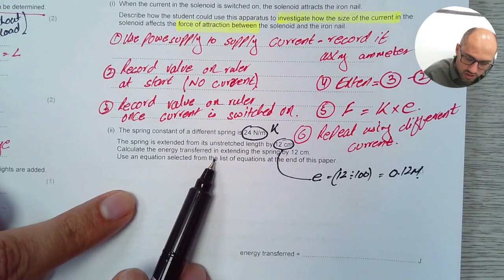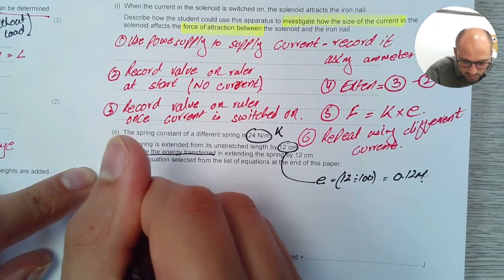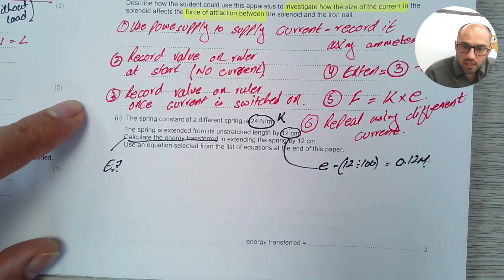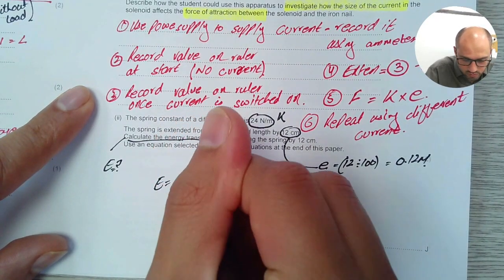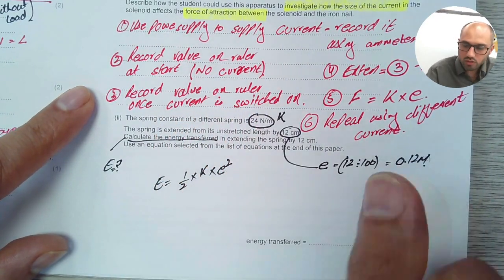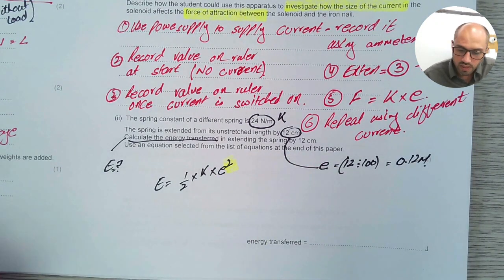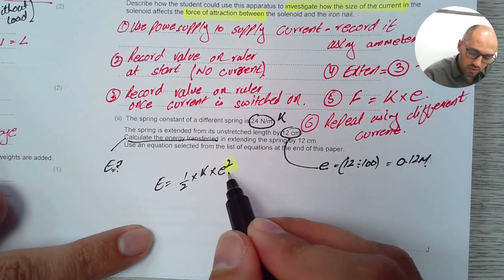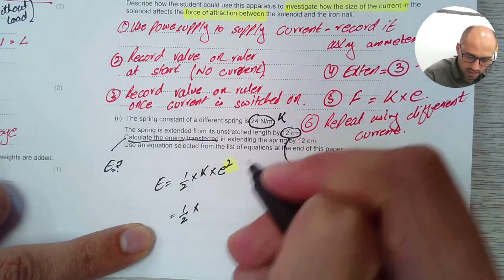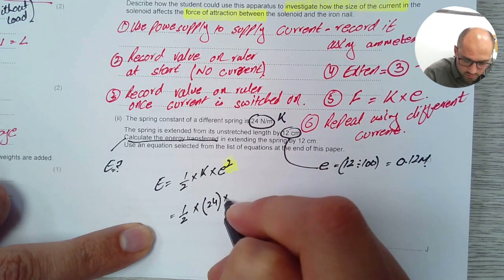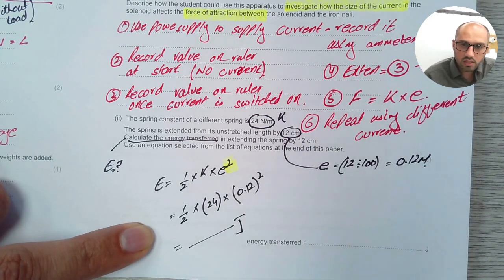Then it says calculate the energy transferred. Calculate the energy transferred means we do not know the value of energy transferred to the spring. It says use the equation from the list of equations. The equation is half times K times E squared. You've got to be extra careful with this squared. This is the most common mistake that students make when they are doing their exam. They don't put this 2 on top and they lose a mark. So I can then say half times K has a value of 24 times by 0.12 squared. If you put it in your calculator, it will give you the answer in joules.